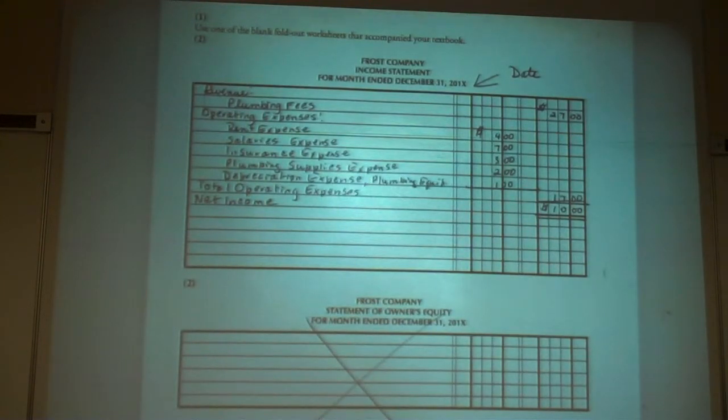Use your ruler, use your ID card, use your name tent, the side of your calculator. Just make sure they're straight. And that's not anything new from the income statements we've done before. We might have a few more expenses than what we had, but the format hasn't changed.